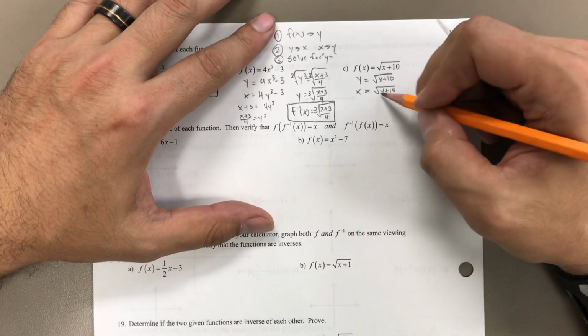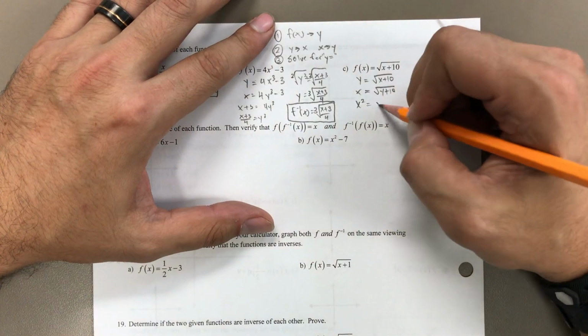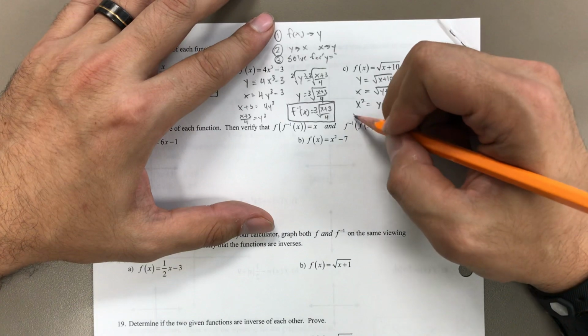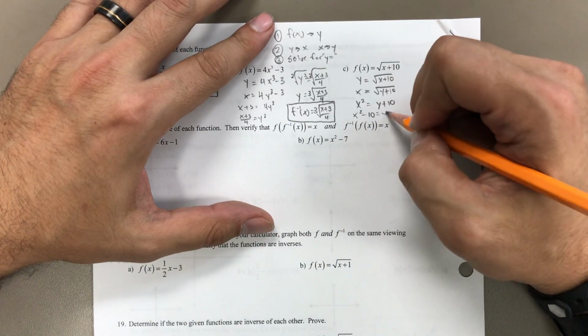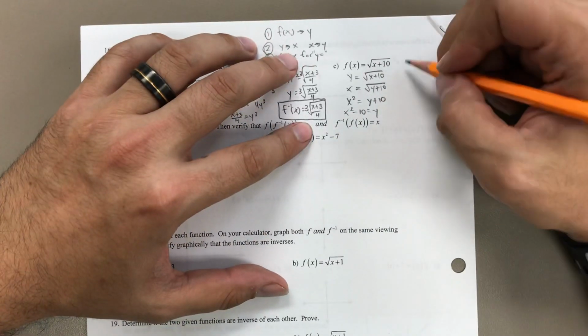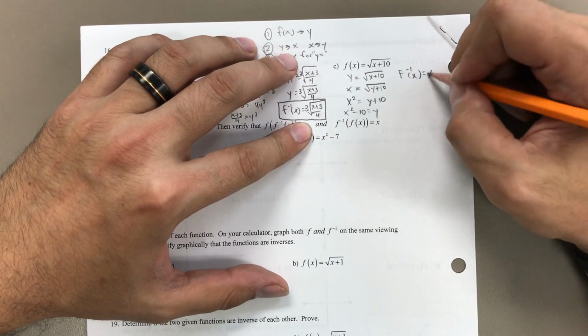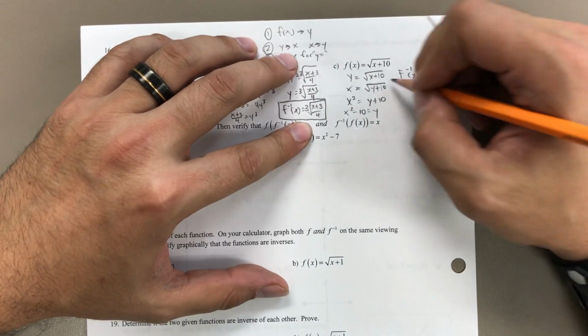Alright, so we first square both sides. X squared is equal to y plus 10, and then subtract 10 from both sides, and we get x squared minus 10 is equal to y. Okay, so there's our inverse function. F inverse of x is equal to x squared minus 10.